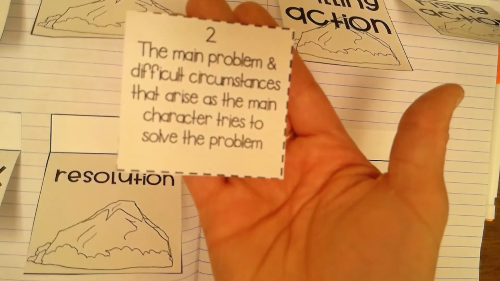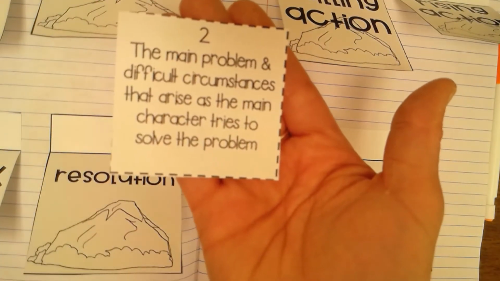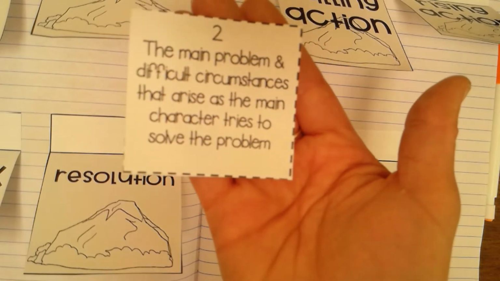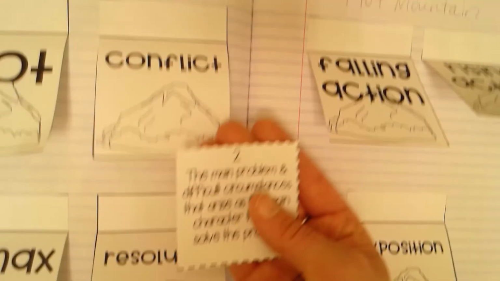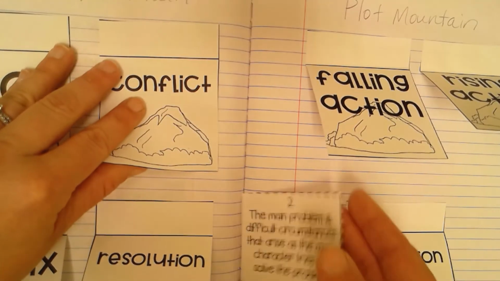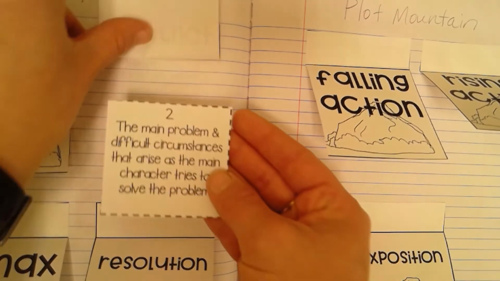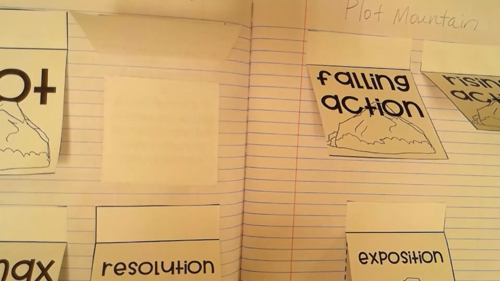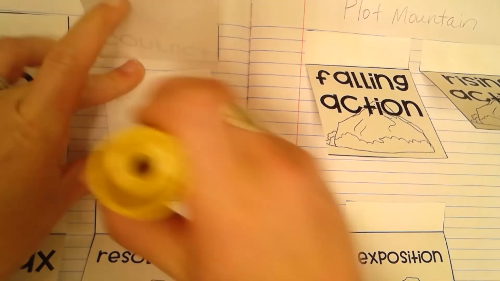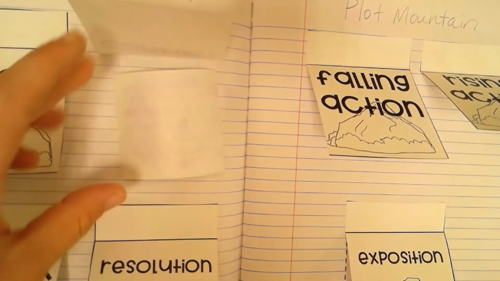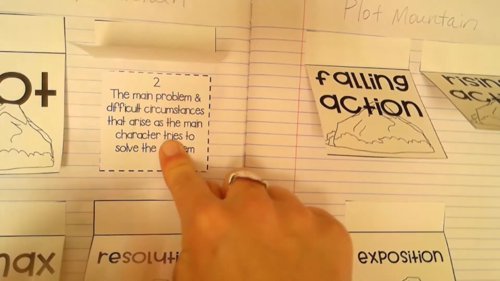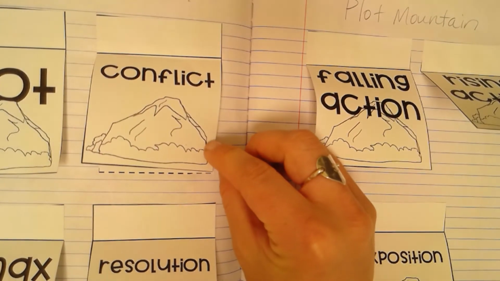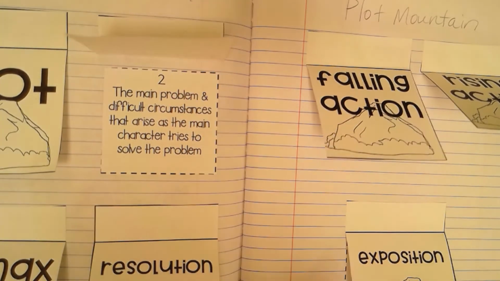The second one, I'm going to go to box number 2. Box number 2 says the main problem and difficult circumstances that arise as the main character tries to solve the problem. This is called the conflict. So you're going to find your conflict box. You're going to glue number 2 underneath conflict. Make sure to glue them pretty well so they don't fall out eventually. Okay. Number 2 is conflict.